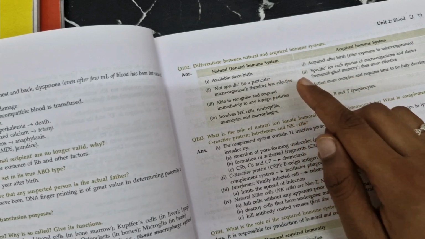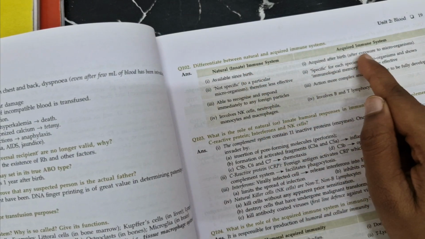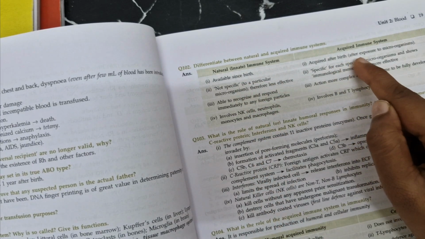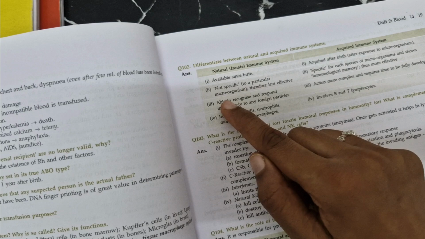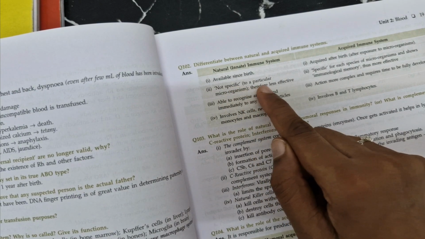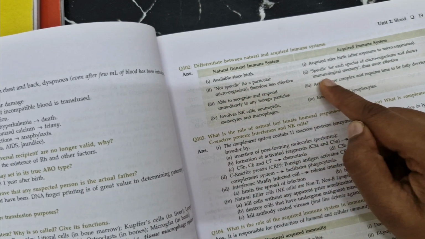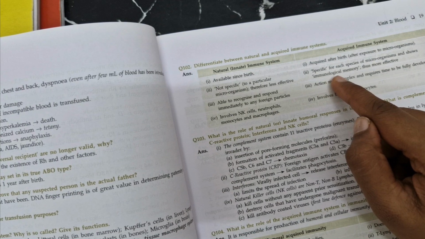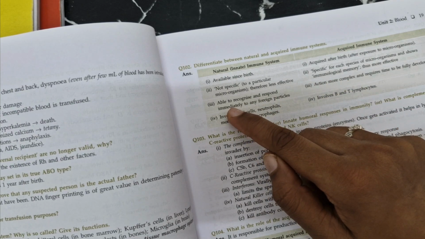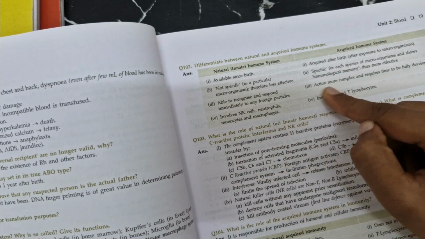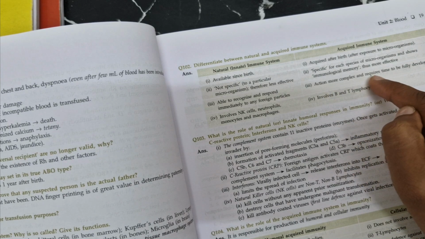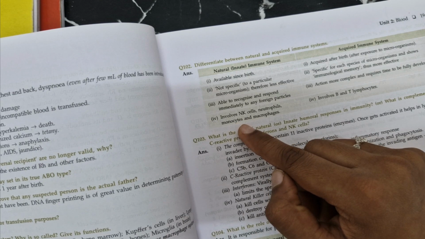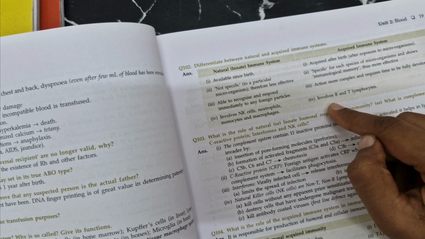Difference between natural and acquired immunity. Natural or innate immune system versus acquired immune system. Natural immune system is present since birth, whereas acquired immune system is acquired after birth, after exposure to microorganisms. Natural immune system is not specific to a particular microorganism, therefore less effective, whereas acquired immune system is specific for each microorganism and shows immunological memory, thus more effective. Natural is able to recognize and respond immediately to any foreign particles, whereas acquired action is more complex and requires time for full development. Natural immune system involves NK cells, neutrophils, monocytes and macrophages, whereas acquired immune system involves B cells and T lymphocytes.